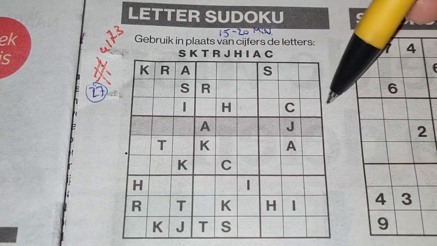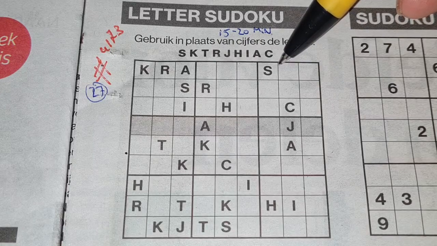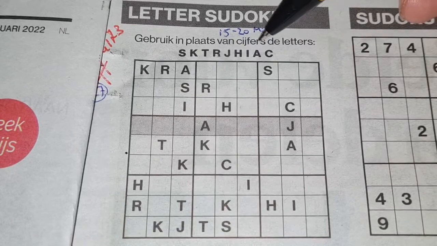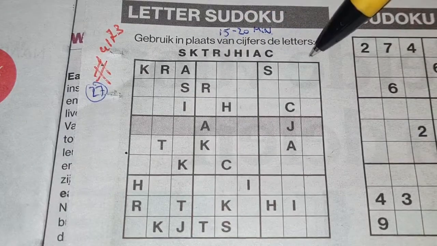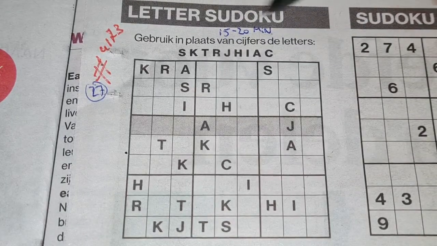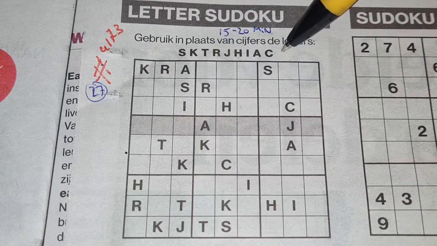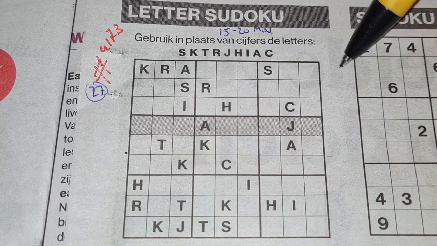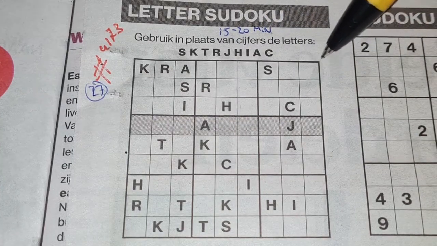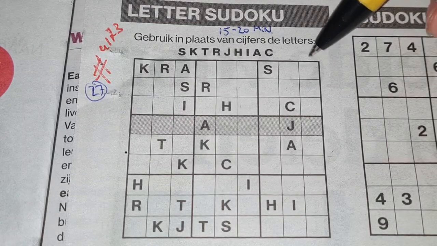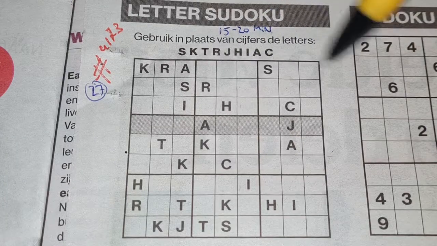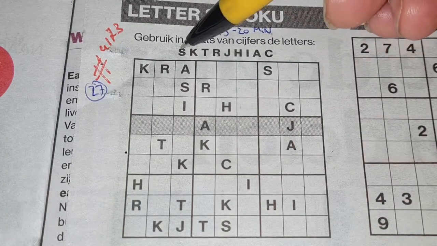Because in a Sudoku with digits we have 9 digits, and in a letter Sudoku we have 9 different letters, and it's not all the time the same, because the alphabet has 26 letters, and here we have 9 out of 26.